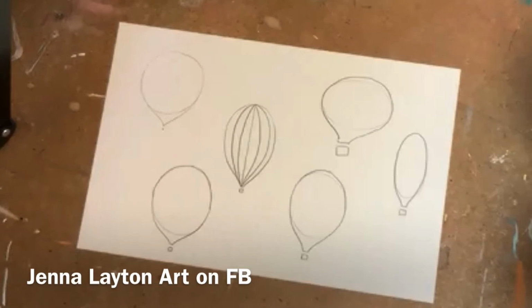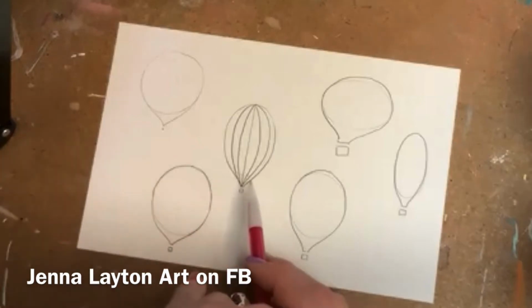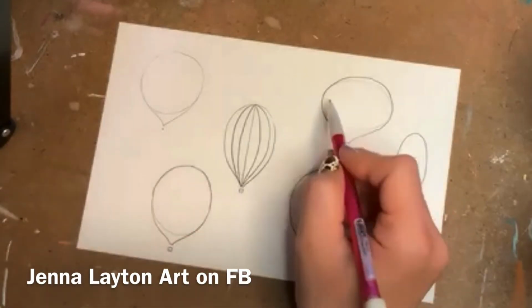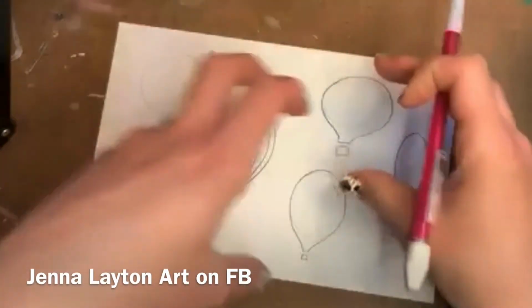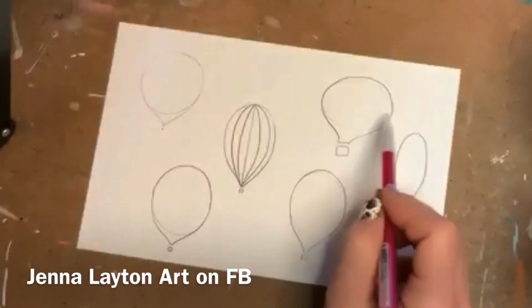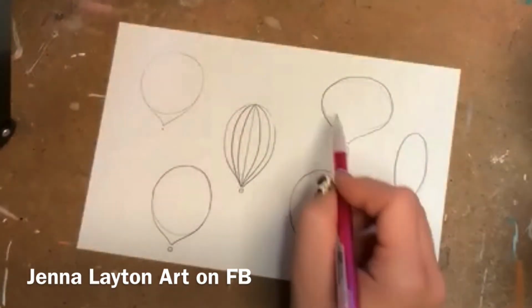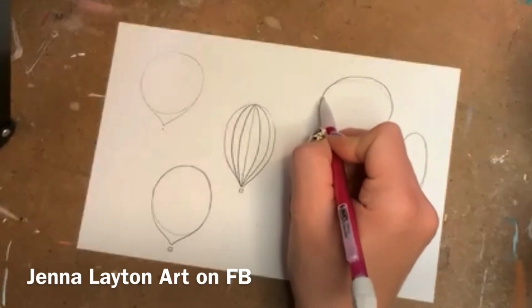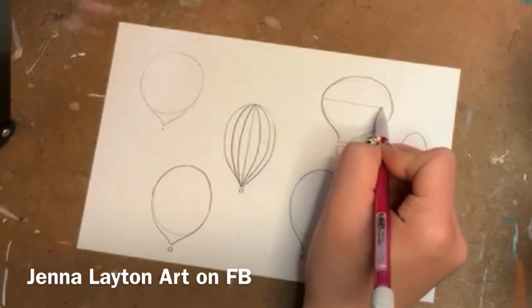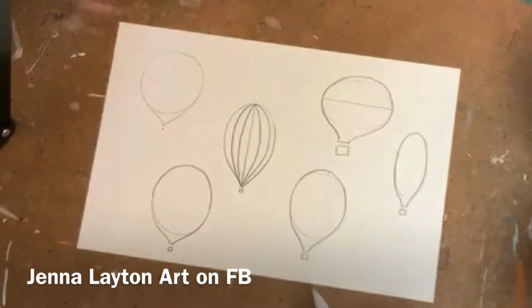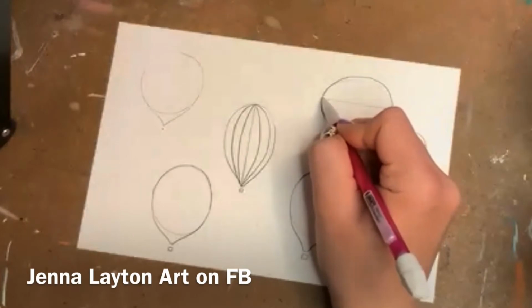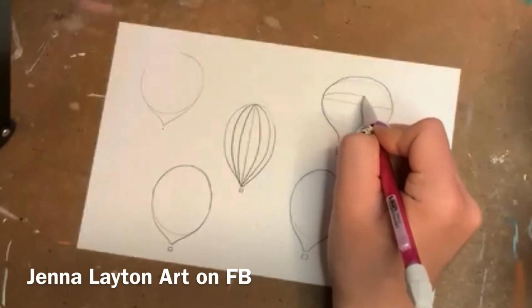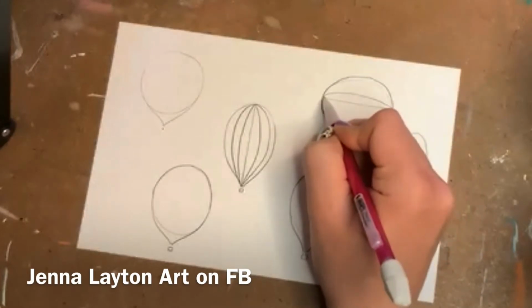Okay, so let's say we don't want the same pattern on every single one of our hot air balloons, right? Since this one's kind of fat, and I like this shape a lot, actually, it's cute, we're going to do our contour lines in the other direction. We're going to do them horizontally. So we're going to start at the fattest point of the balloon, and now we're going to do the same thing. We're going to start following the contour lines out.